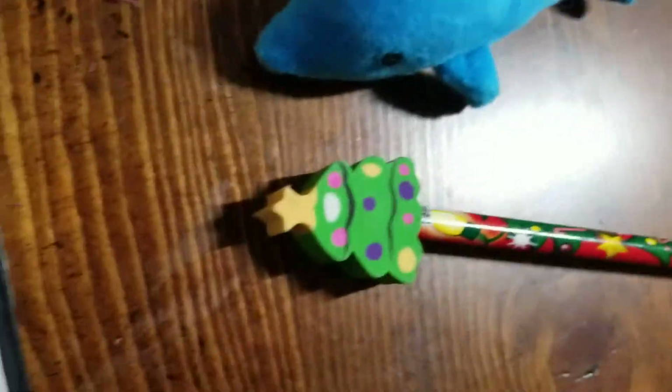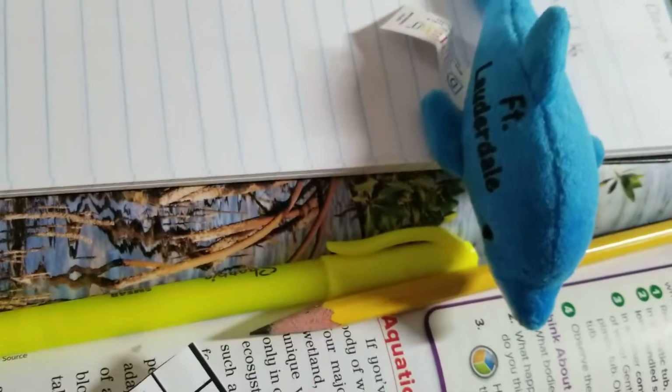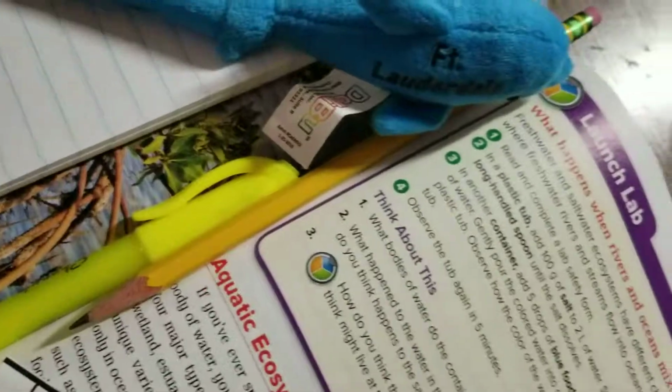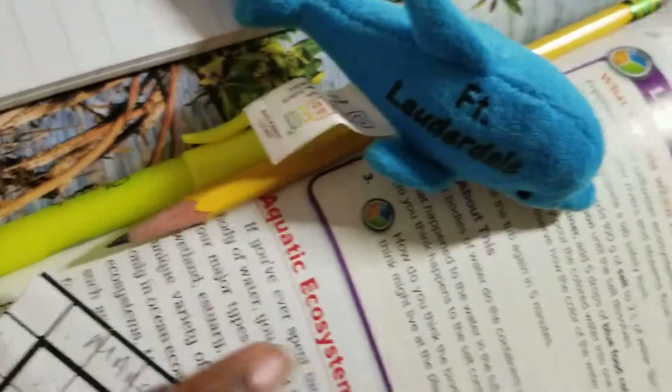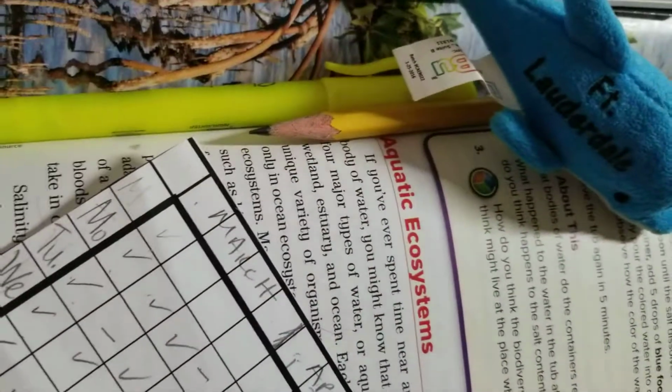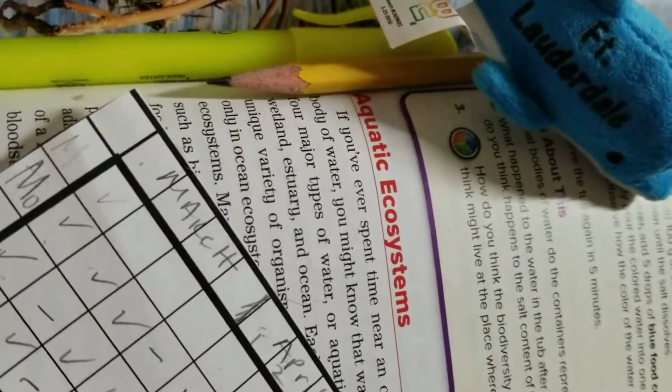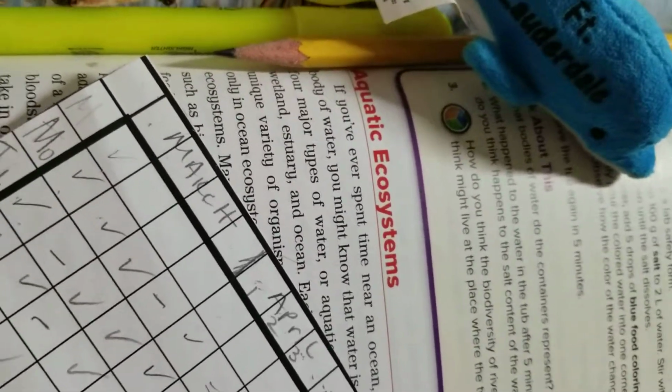Which one would you like? I would like this one. No way. What were the odds? Why did you choose this beautiful dolphin pen? I chose this dolphin because according to this, dolphins need fresh water in order to survive. Therefore, he relates to the topic. That's cute. Are you going to put your dolphin in fresh water? Oh, he can't wait.